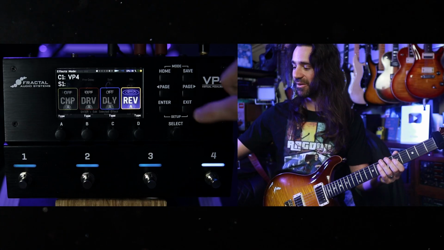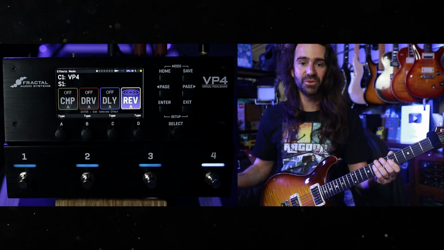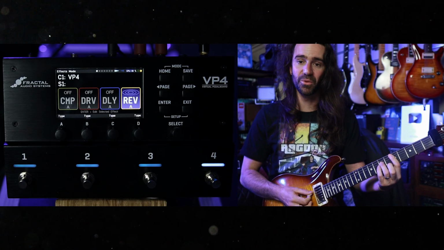Then I can use this effects layout to come through and just turn the individual effects on and off the way I would use a traditional pedal board.